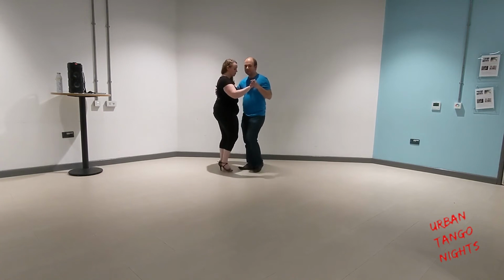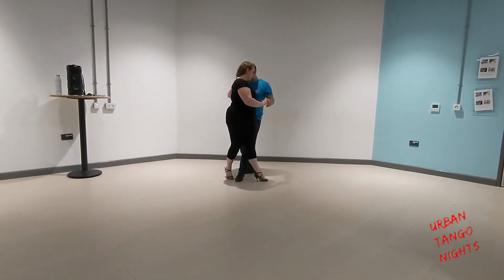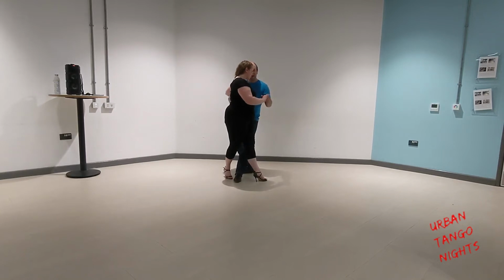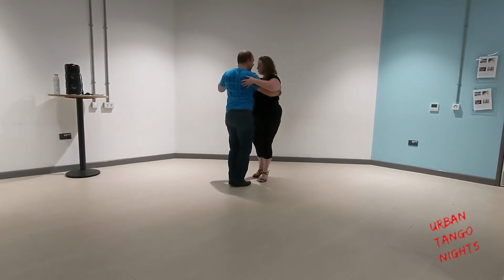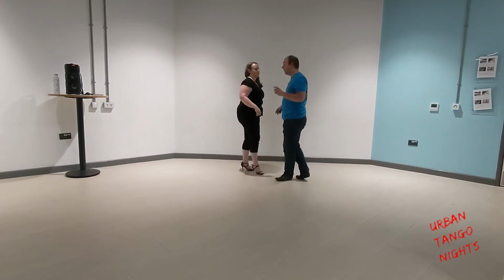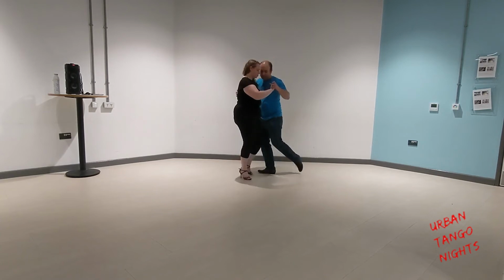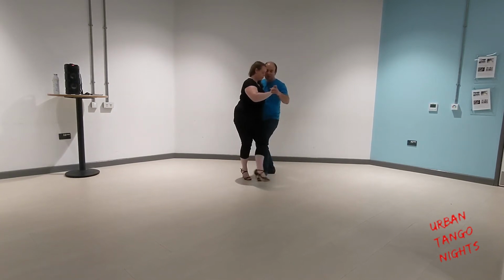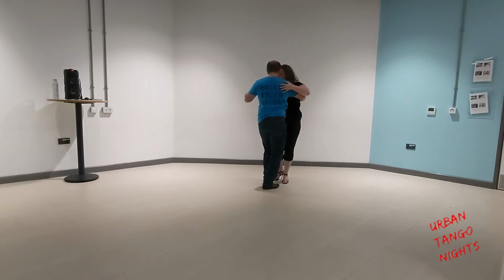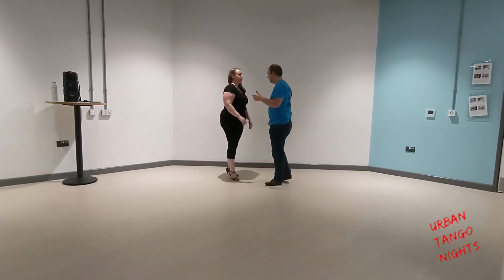Second, we looked at what happens if the leader steps through closer to the trailing leg, and what happens then is we end up stepping around the follower and getting a bigger pivot. We could combine these together, so I could go sweep, boleo, sacada and pivot. We also looked at how to get a gancho from this.